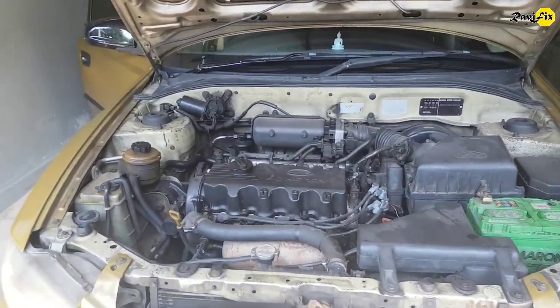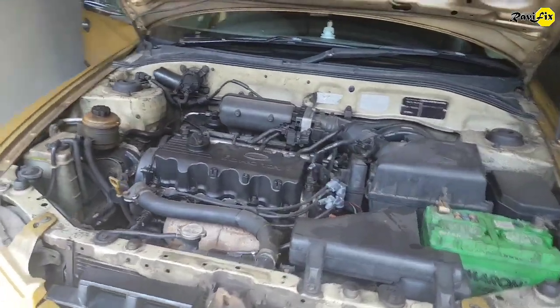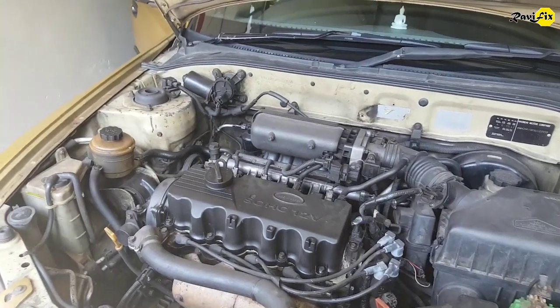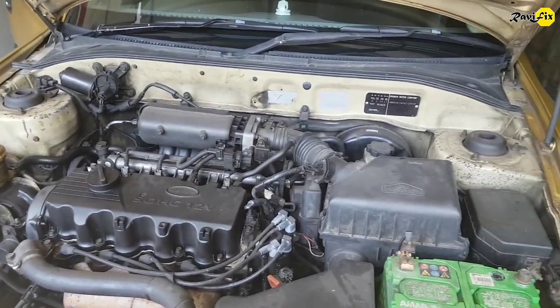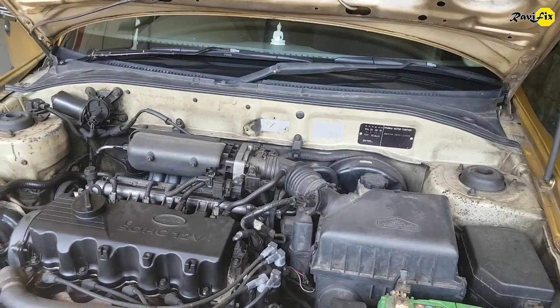Today I am working on a Hyundai Accent 1.5 liter, year 2000 model. Customer complaint: check engine light is lit, and another shop has scanned the vehicle and found airflow sensor and oxygen sensor related codes.